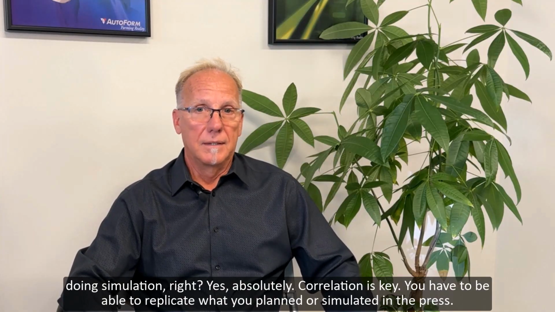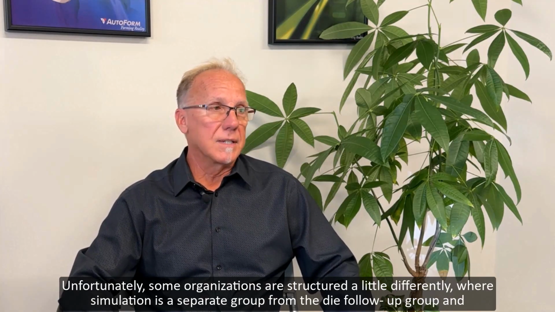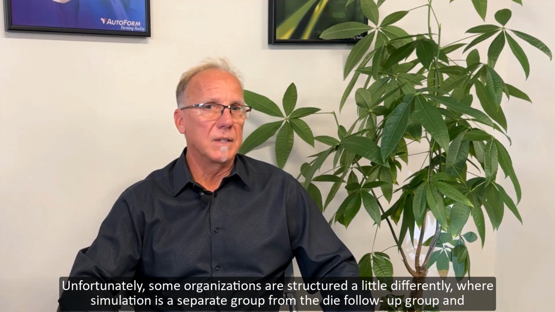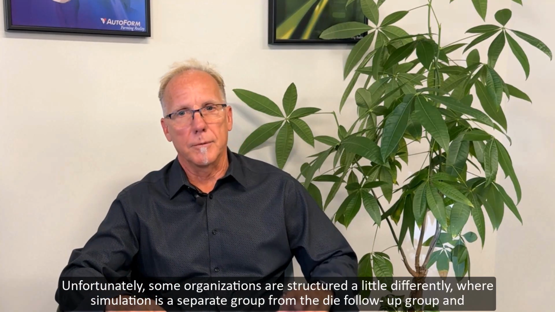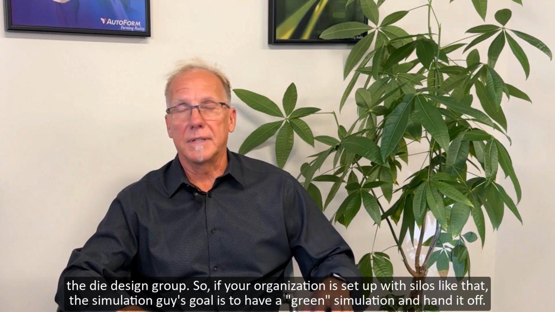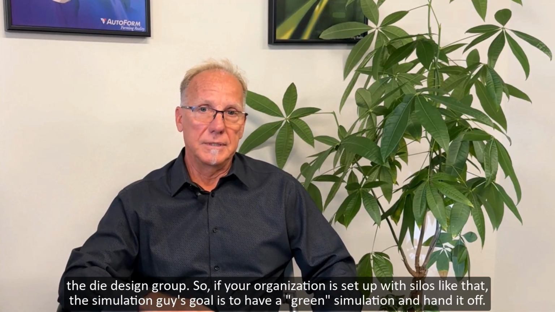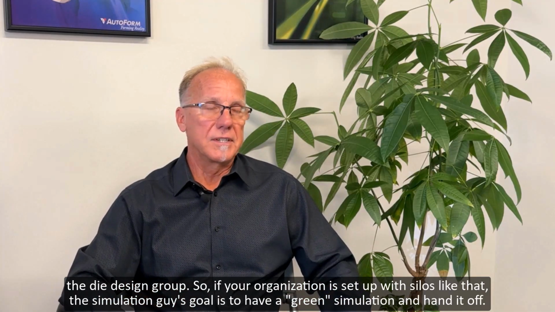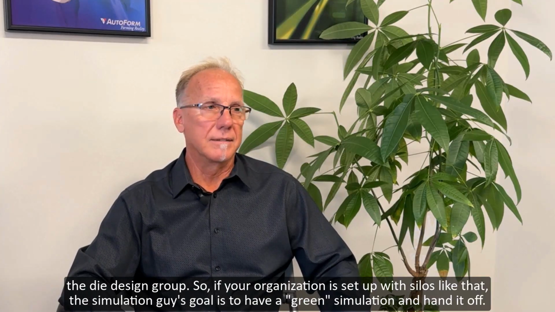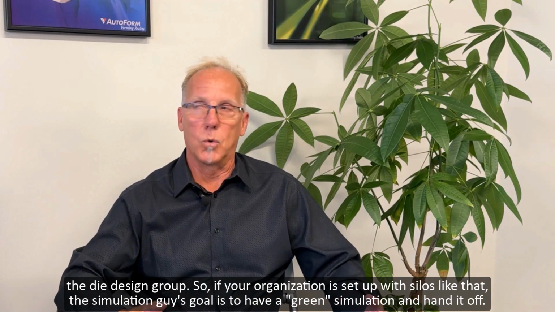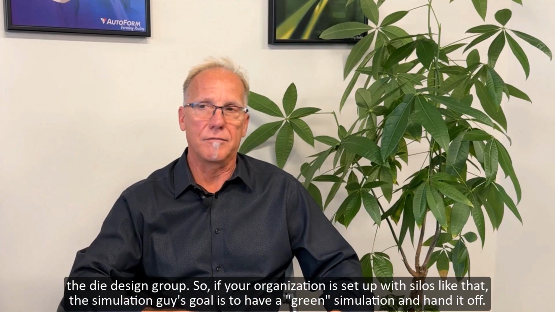So unfortunately, some organizations are structured a little differently, where the simulation is a separate group from the die follow-up group and the die design group. So if your organization's set up with silos like that, the simulation guys, their goal is to have a green simulation and hand it off.